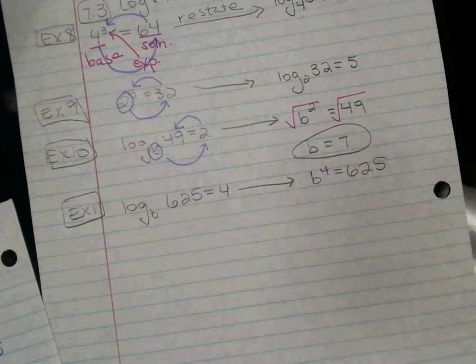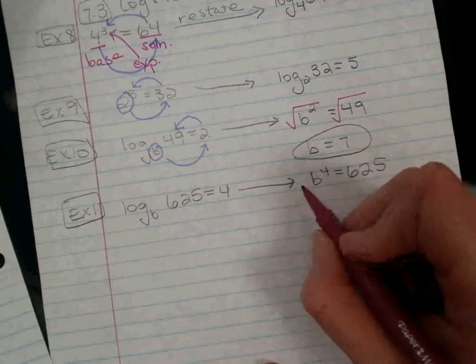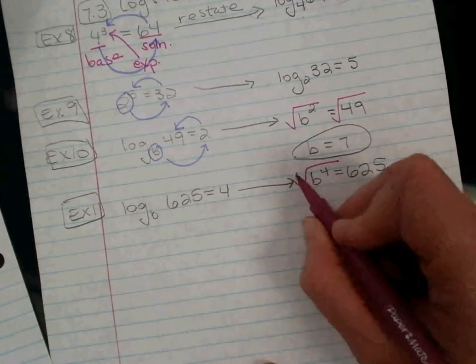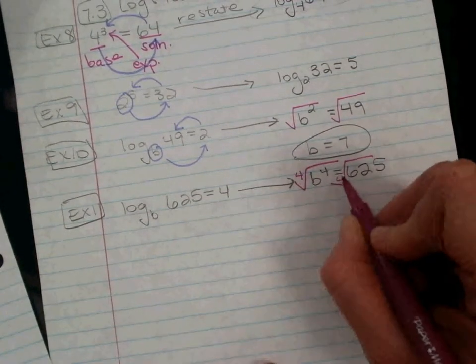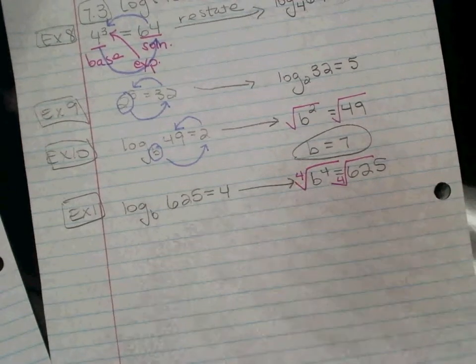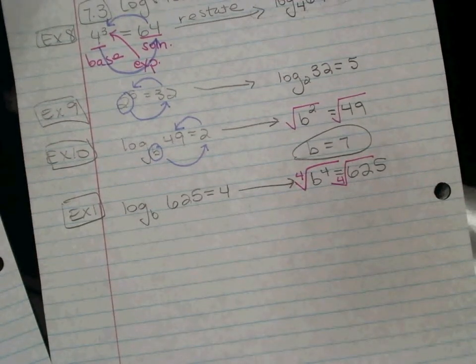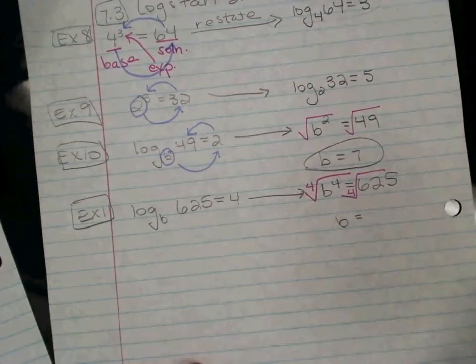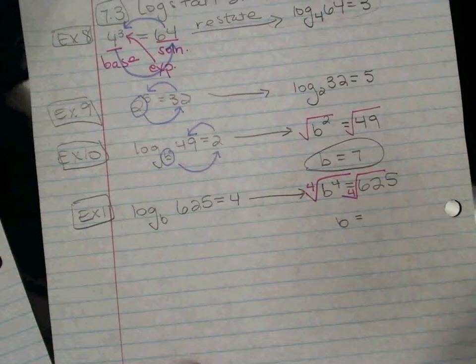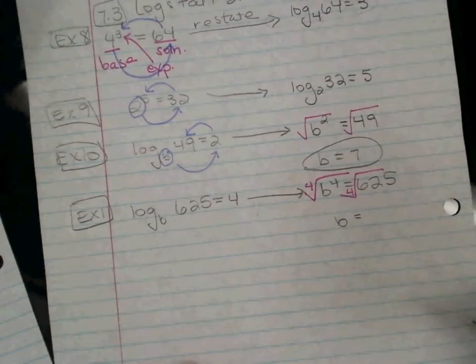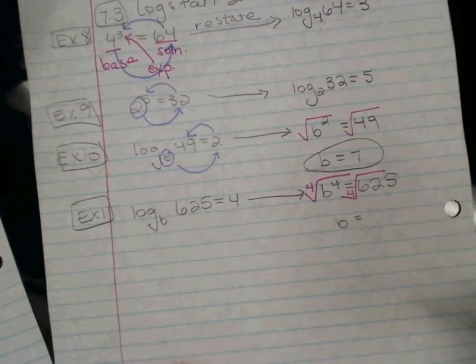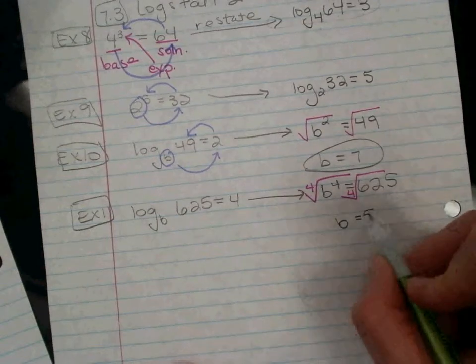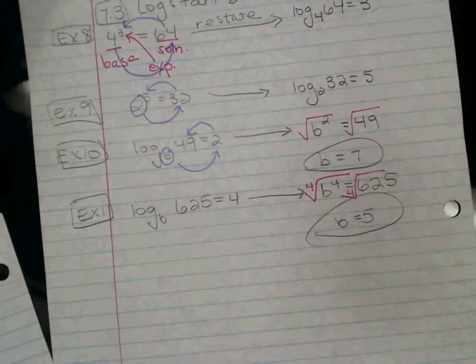And you can use your Math 5 function in your calculator to take the 4th root of both sides and get our solution. So what raised to the 4th power equals 625? 5. Good. And that is your notes. 7.2 and 7.3.